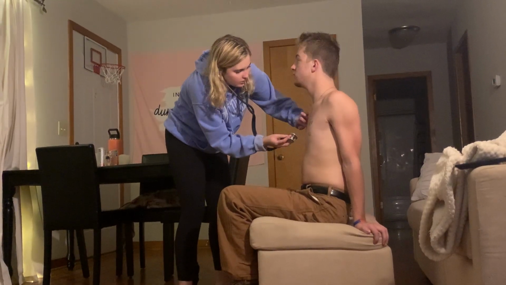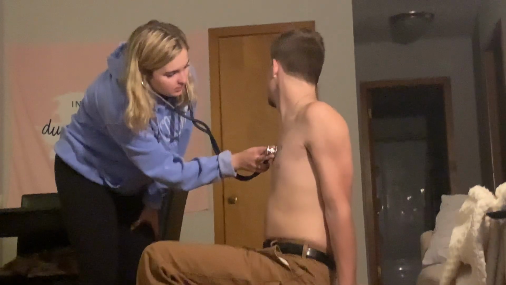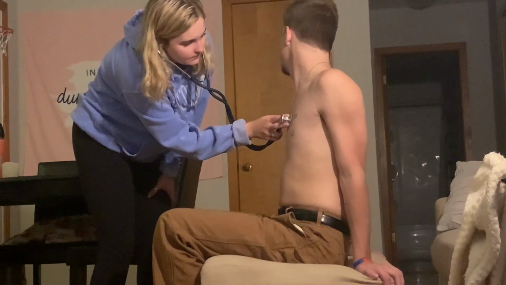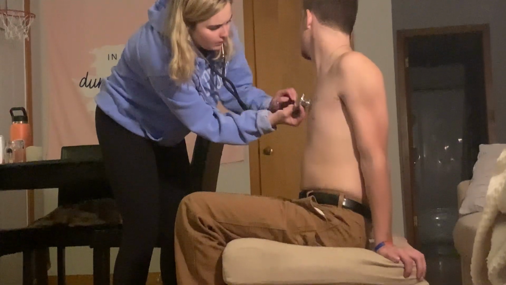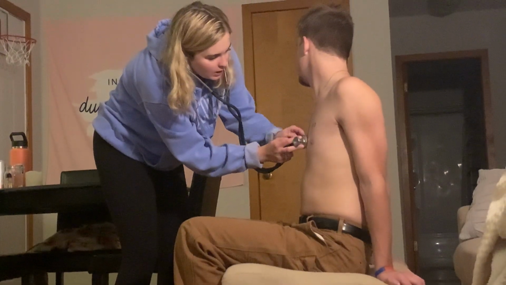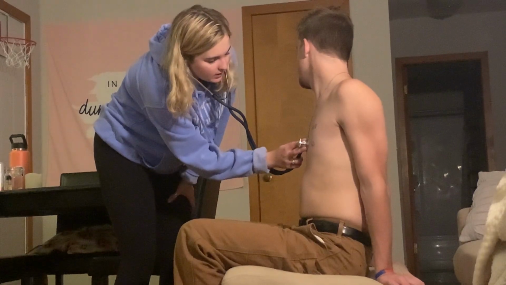Then we're going to go directly across and listen to the pulmonic. Then we'll go down one space to Erb's point where you can hear both S1 and S2.